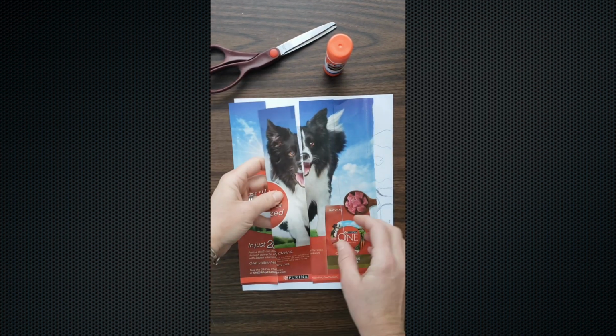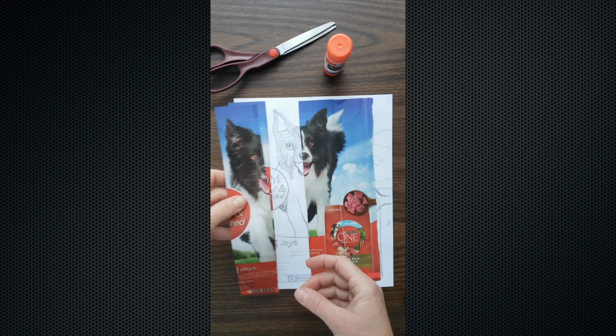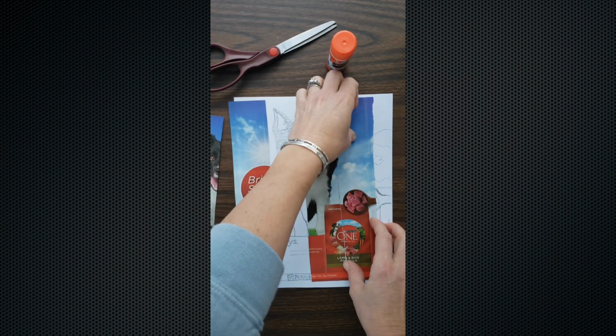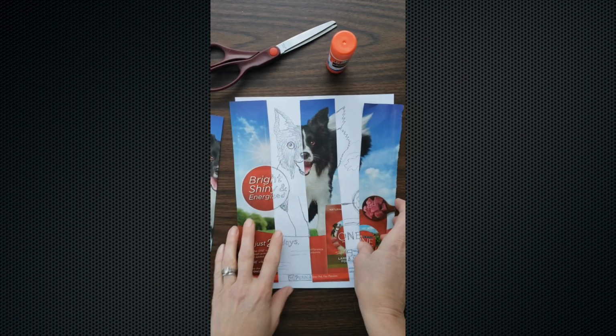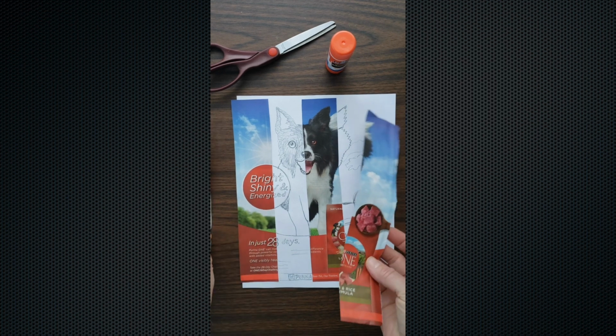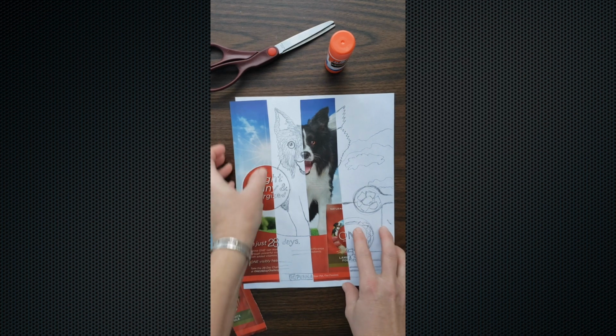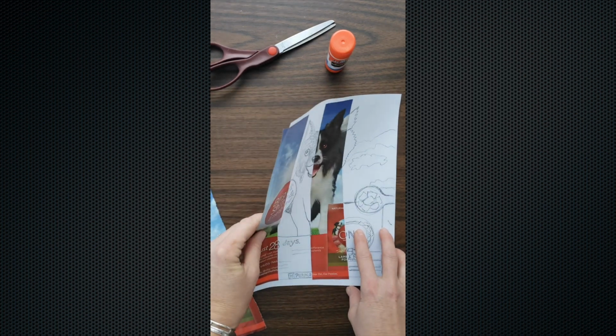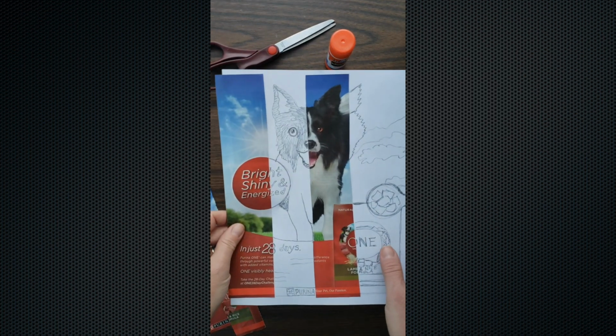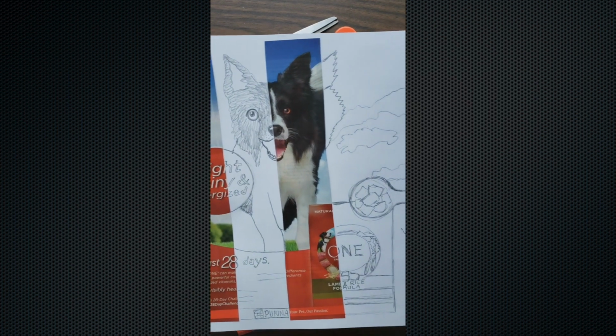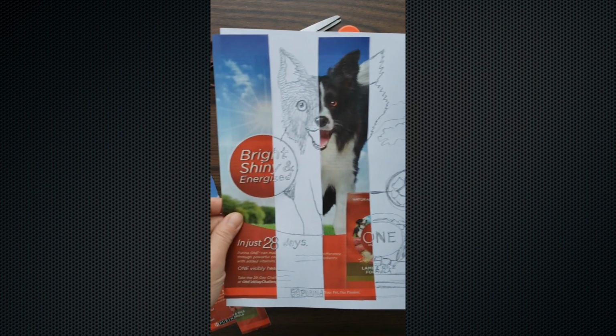Okay, so I cut a strip away from that, and I cut another strip away from my picture. And then what you're going to do with the remaining 2 strips is you're going to glue them down onto a piece of paper. And then I'm going to ask you to draw the other parts. Okay, you're drawing what's missing.